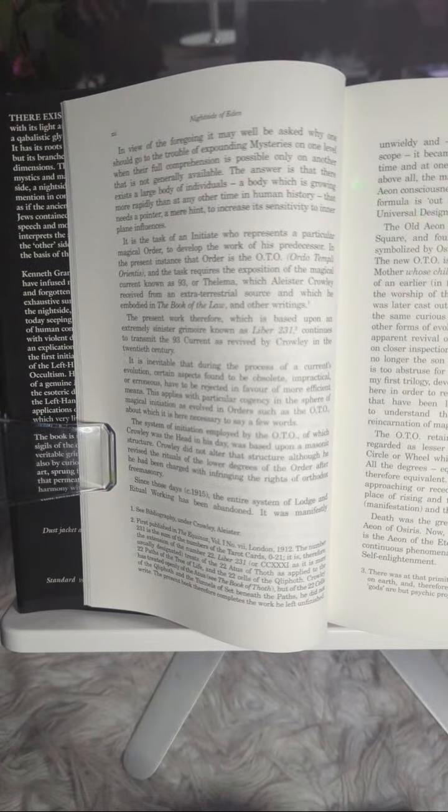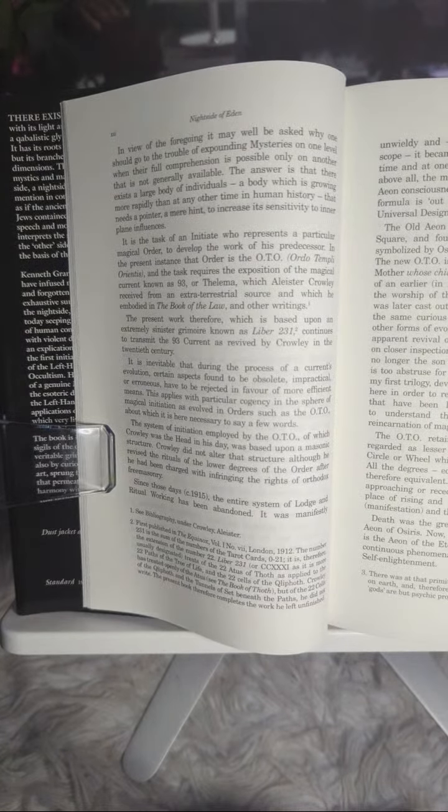In view of the foregoing, it may well be asked why one should go to the trouble of expounding mysteries on one level when their full comprehension is possible only on another that is not generally available. The answer is that there exists a large body of individuals, a body which is growing more rapidly than at any other time in human history, that needs a pointer, a mere hint, to increase its sensitivity to inner plane influences.